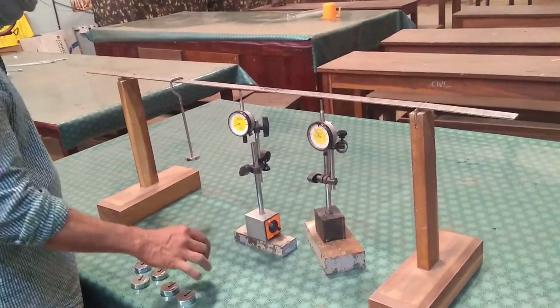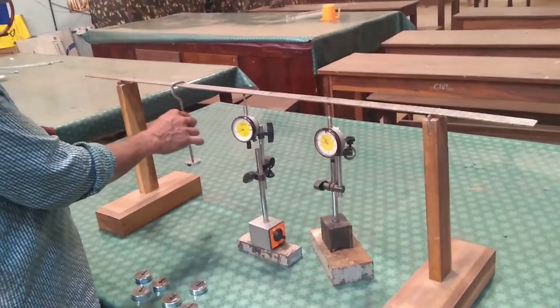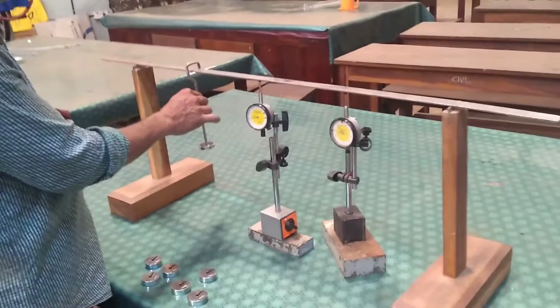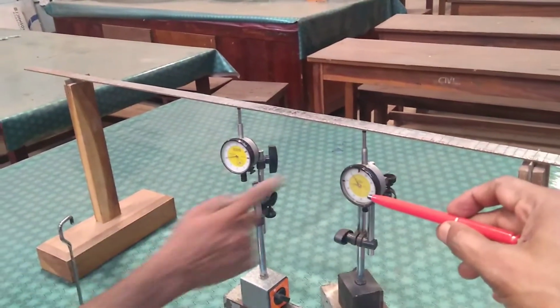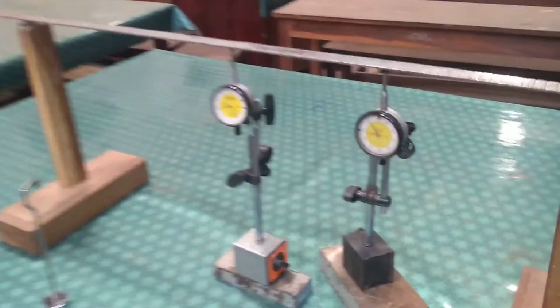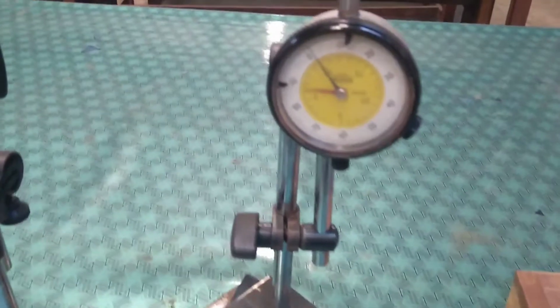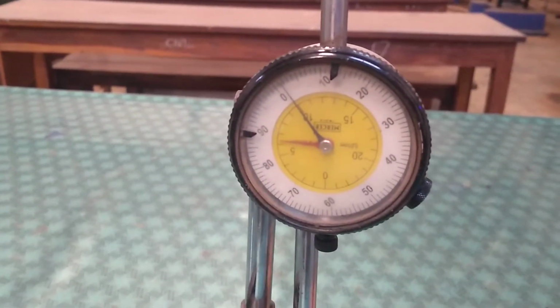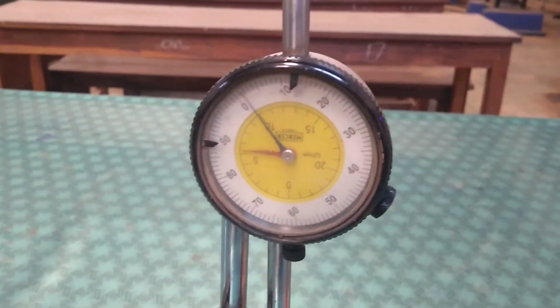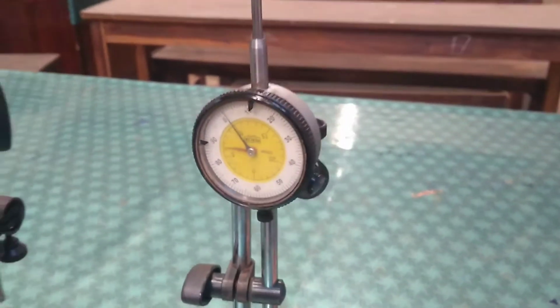And after removing the hanger also, you can check whether the reading on the dial that is provided at the second quarter span has come to 0 or not. If it is not 0, it means there will be some error. And now here it is almost 0, a minute error. So you can take it as 0, right? So it will come like this.